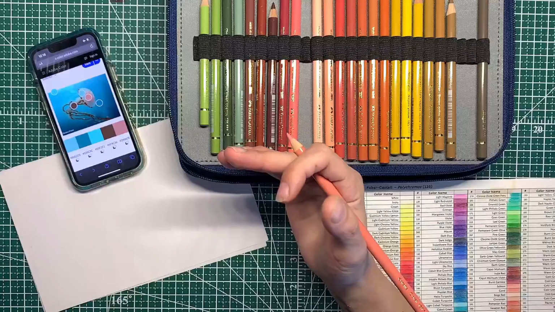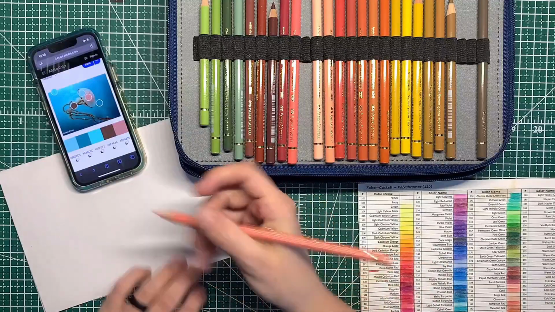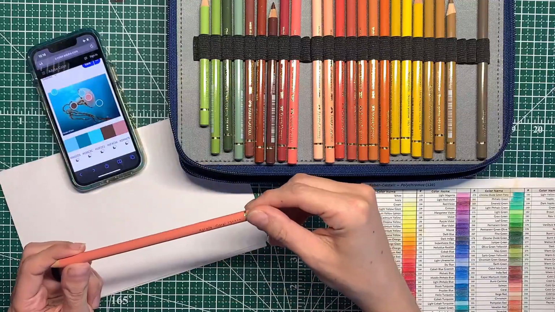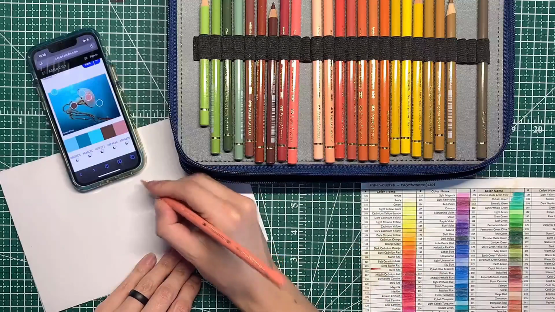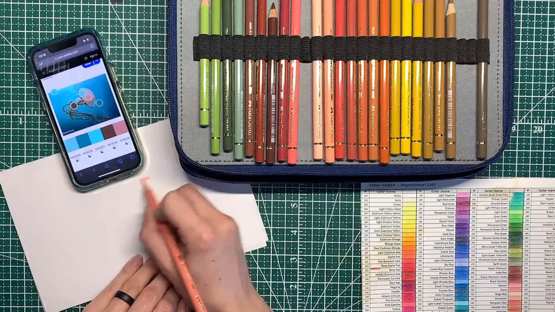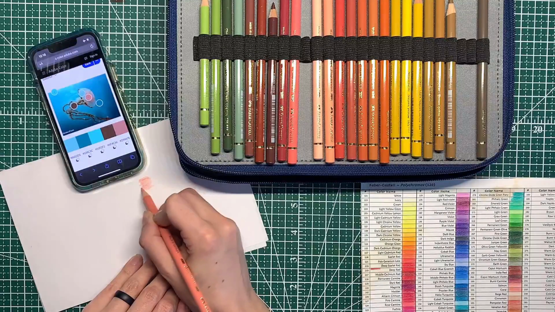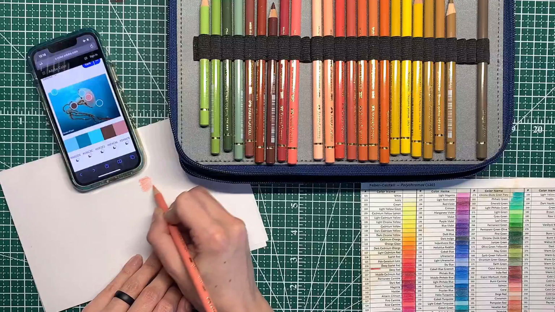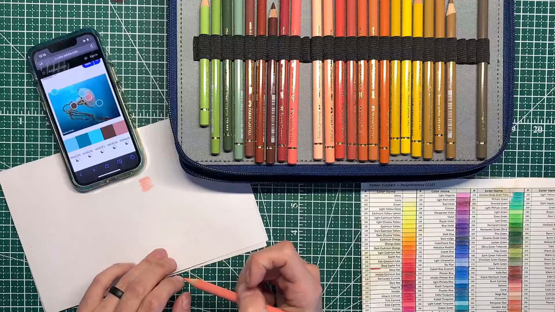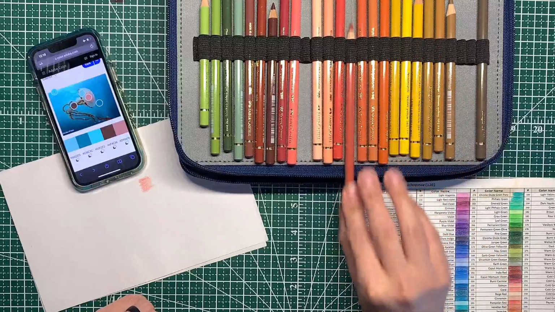Now, I know I'm not going to get an exact match, which is fine. We're looking for close. And I'm going to start with one color. And I like the look of coral. I think that's a good starting place for this. And this is just a scrap piece of printer paper, and I'm just kind of swatching some things out. And this is a little more pink than what it looks like on my phone screen.